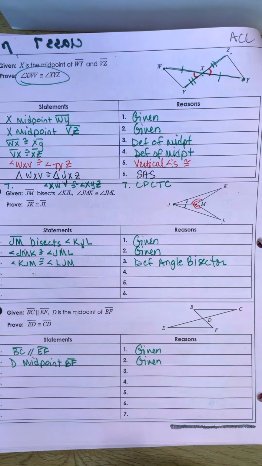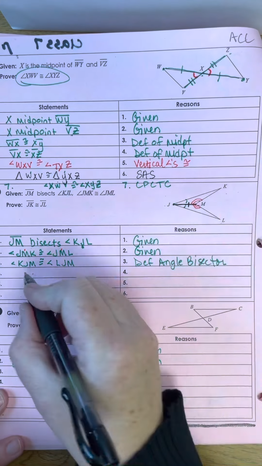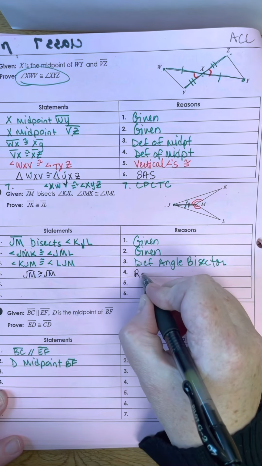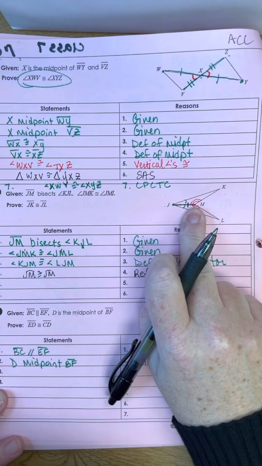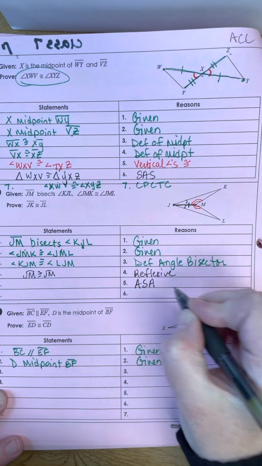What can I add to make the triangles congruent? You can add your shared side JM, congruent to JM by reflexive. And now I look, my triangles are congruent by ASA. It's 2 angles, and the side is between them.